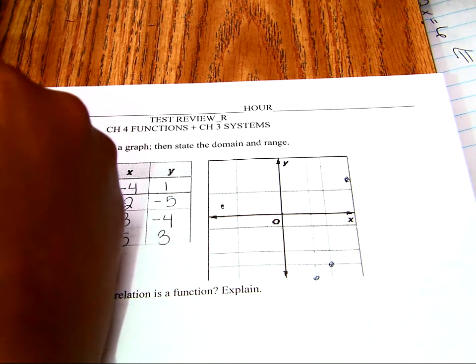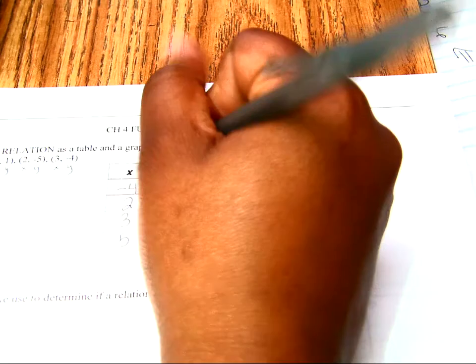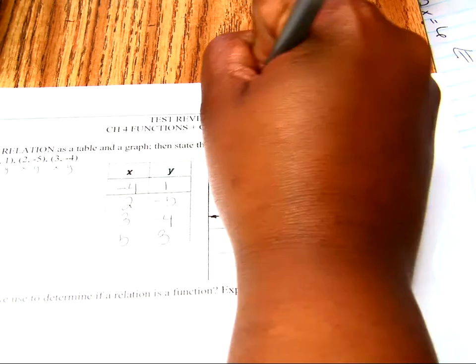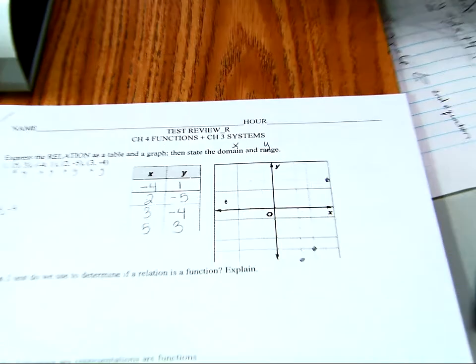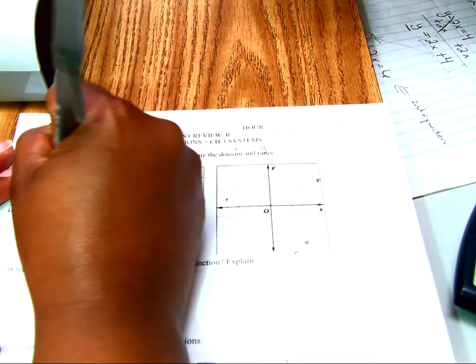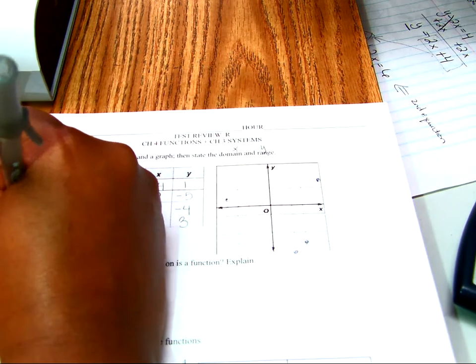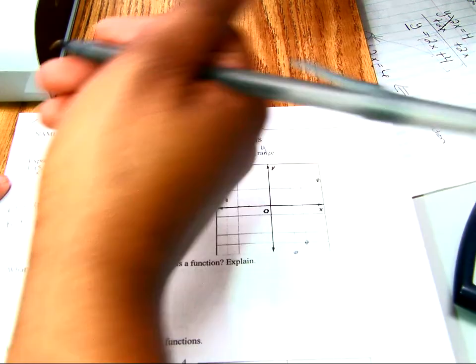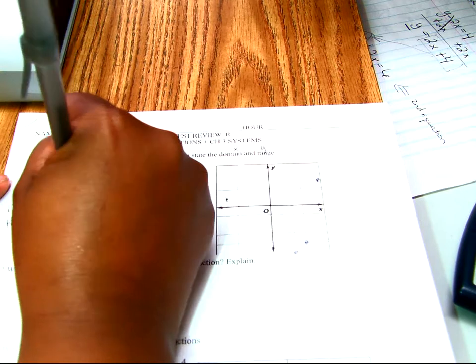Last thing you have to do is state the domain and range. I can put a D for domain, and it's just the x values, and the range is the y values. Domain: -4, 2, 3, and 5. Range: put these in order. -5, -4, 1, 3.